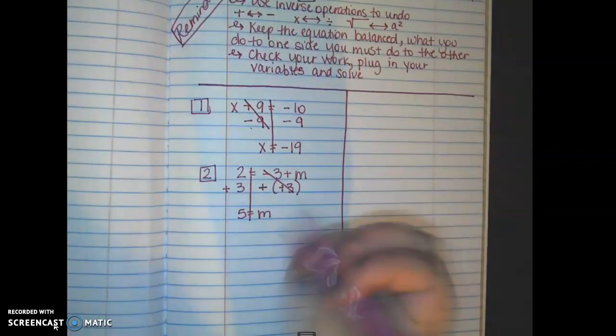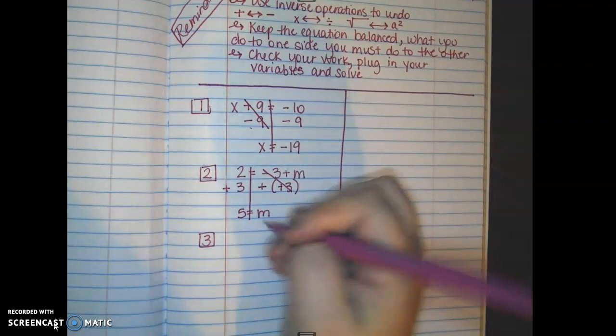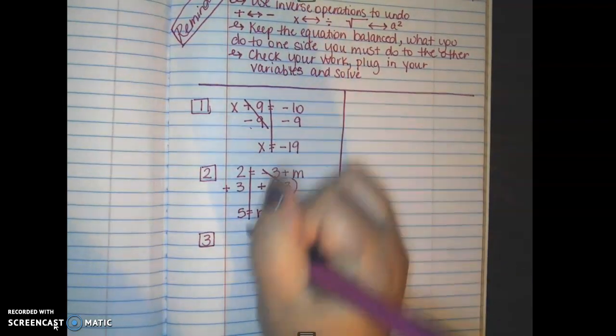All right, example number 3. We are doing 4 examples on each side.